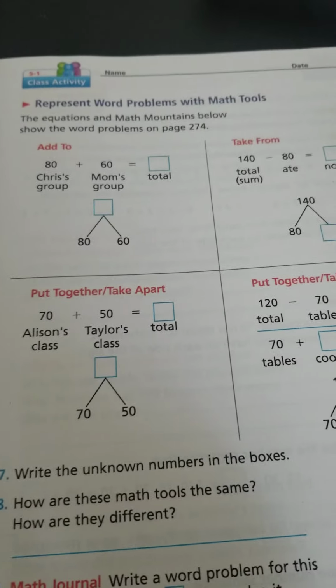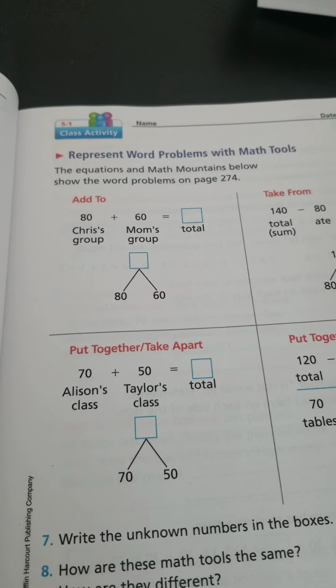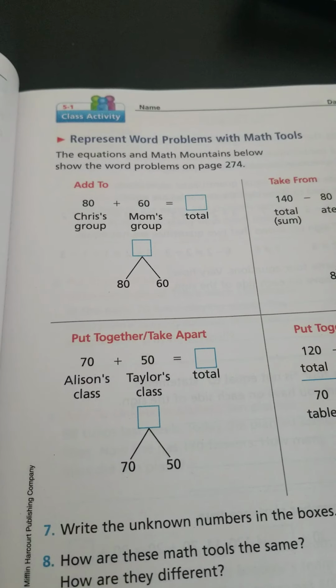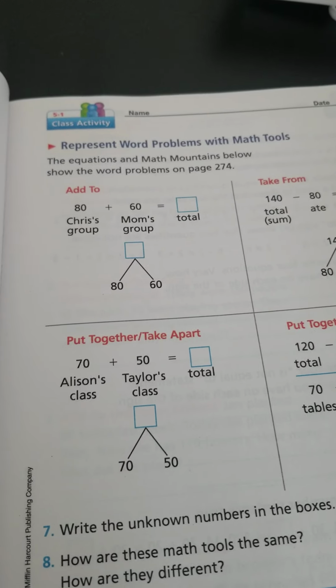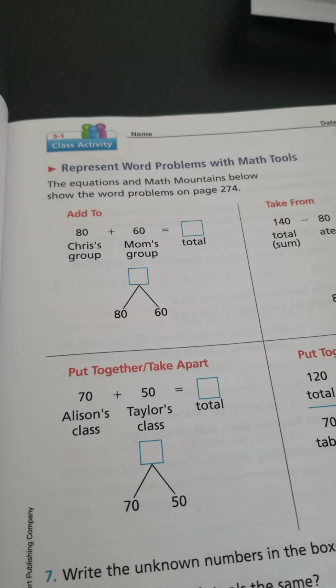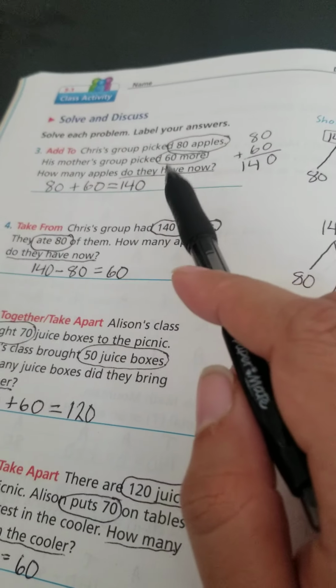Okay, let's go ahead and look at page 275, the next page over. It says, the equations and math mountains below show the word problems on page 274, okay, the page we were just on. So let's go ahead and fill these in. These are fairly easy because we've already solved them, okay? Here's the problem number 3.